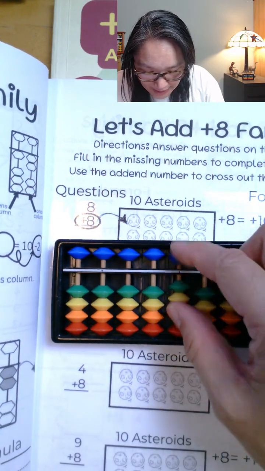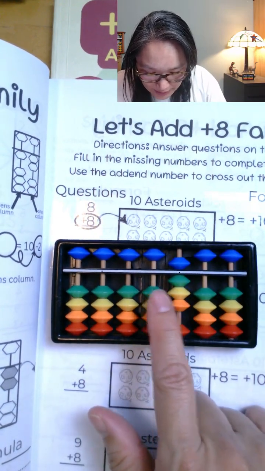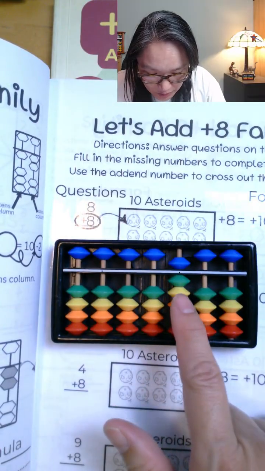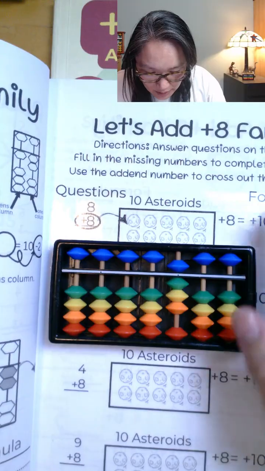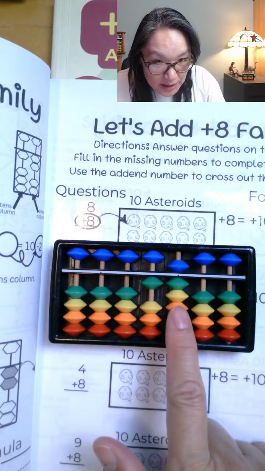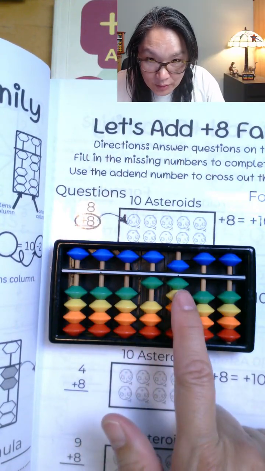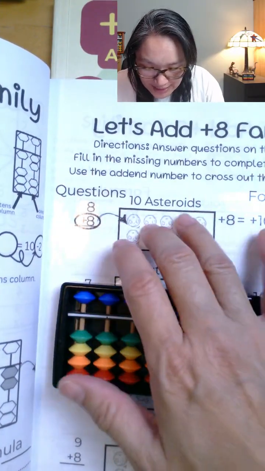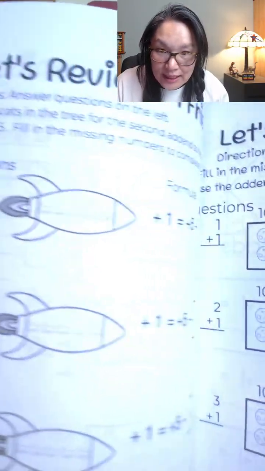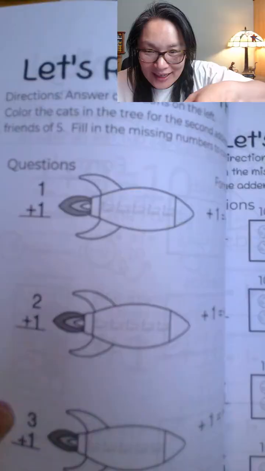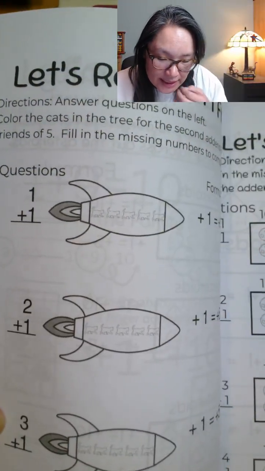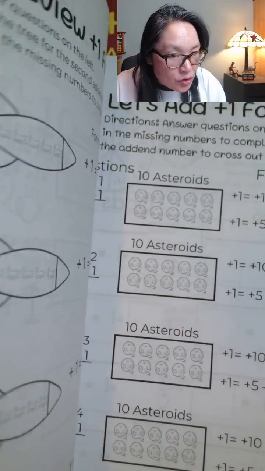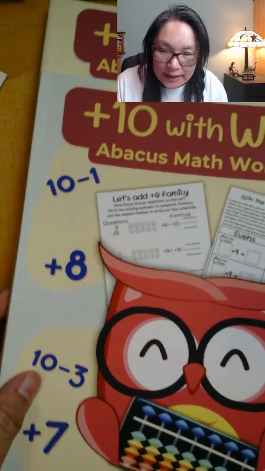So when we do 8, we want to add another 8. So it's plus the 10 minus the 2. Plus the 10 just means to go to the next column over and then take away 2. And then my answer is 16. So this was the asteroid belt, and then inside the asteroids there were these cats in a shuttle. But it was just to get the kids to have a little story in their head. That's the only reason why I did that.